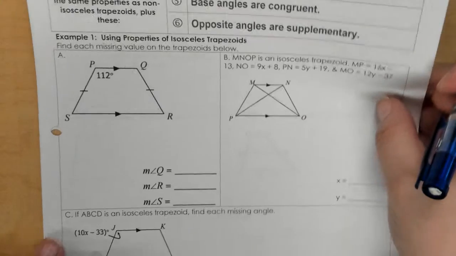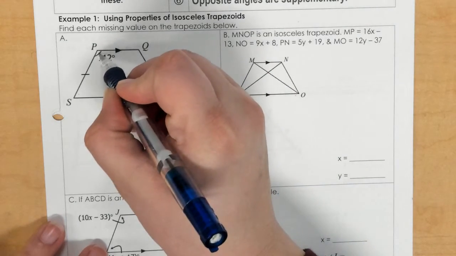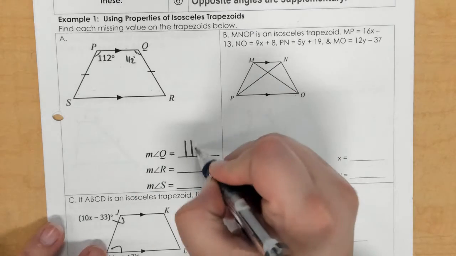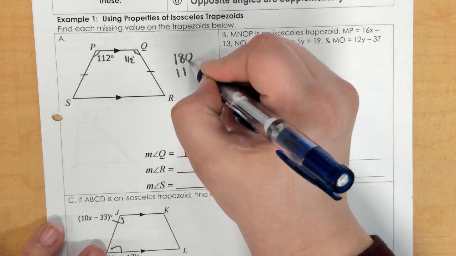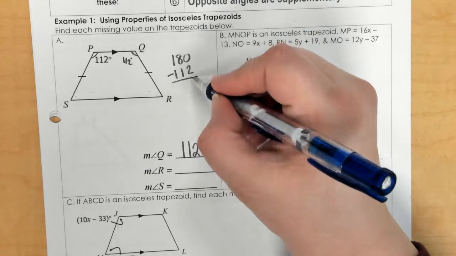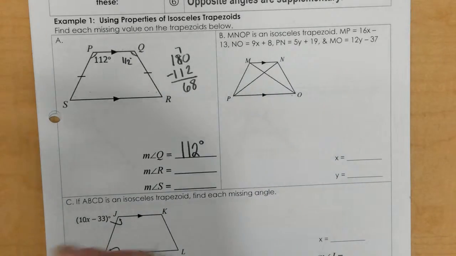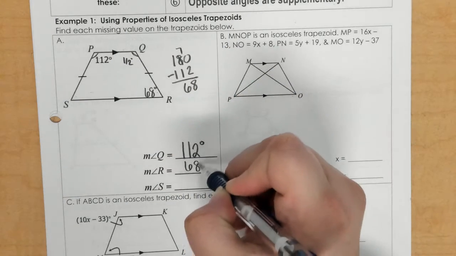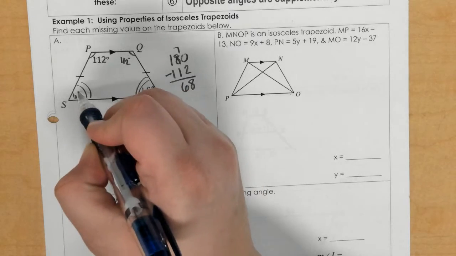So now let's go ahead and put these to use. So for the first one, to find Q, these are congruent, so they're both 112. Angle R would be 180 minus 112, and that would give me 68 degrees. And angle S would be the same as this angle, so it'd also be 68.